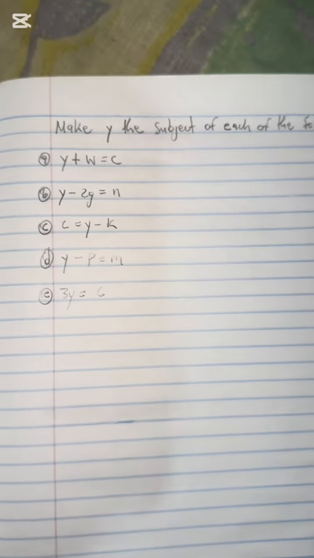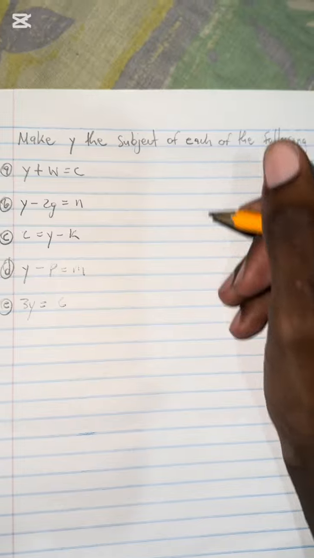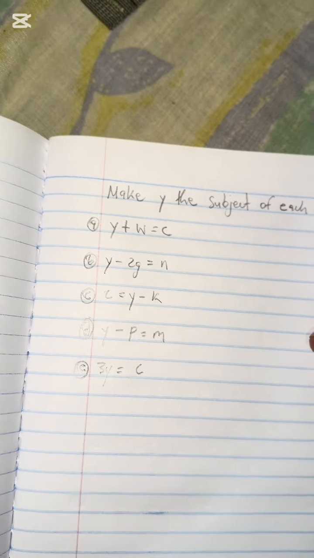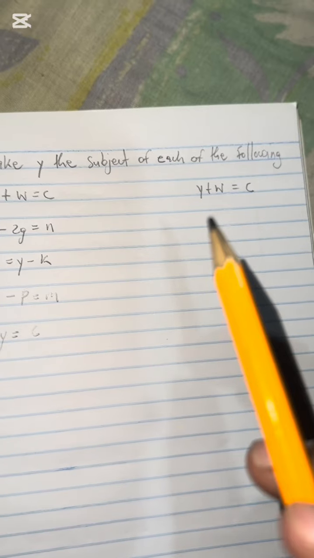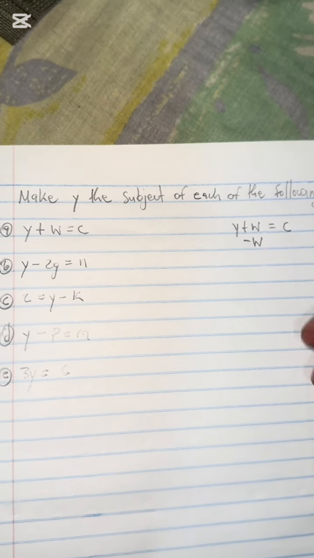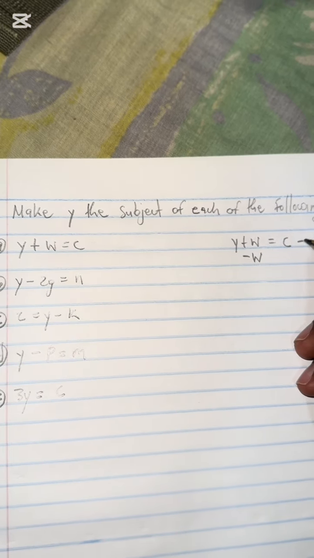So let's go. So A is y plus w equal c, right? So let's make y the subject of the formula. We want y to be on one side of the equation by itself and the other variables on the other side, right? So in order to do that, we're gonna have to subtract w from both sides.